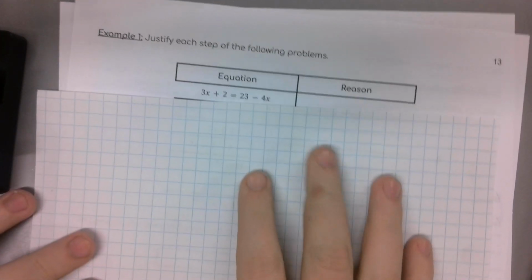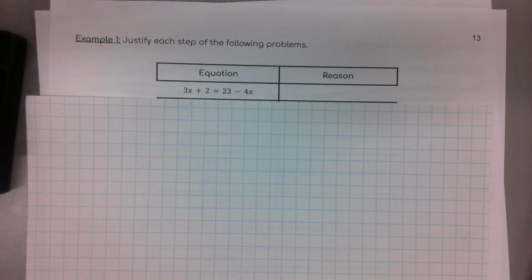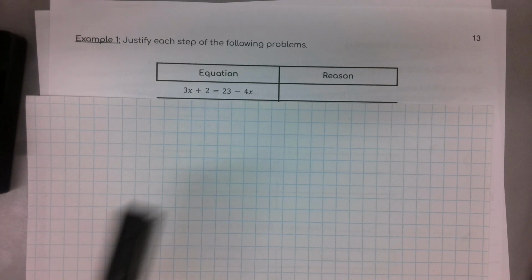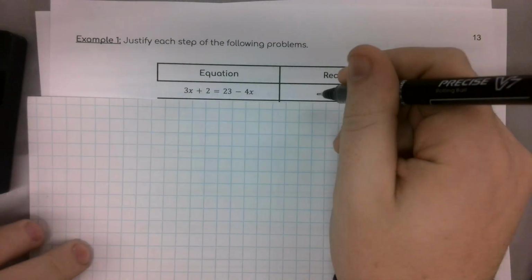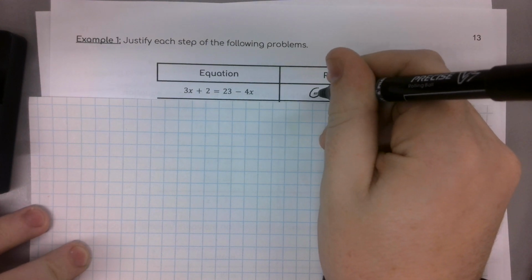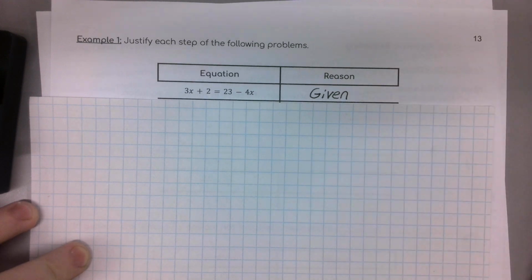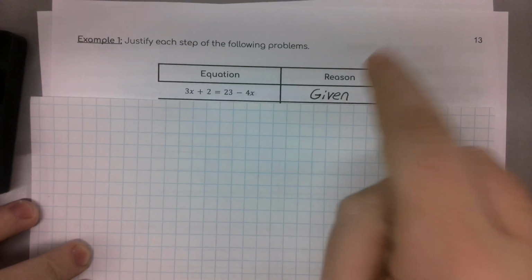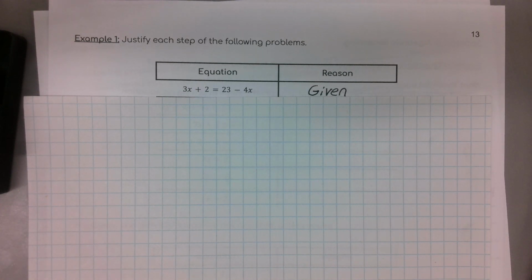The very beginning of any proof will always give you some information. You can't prove something if you don't have any information. Anytime you are given information, so it's going to be the first line of the proof, the justification we give is that it was given to us. We just write the word given. Every single proof that we do will start with the word given, because we have to start with some information, otherwise we won't know where to go.